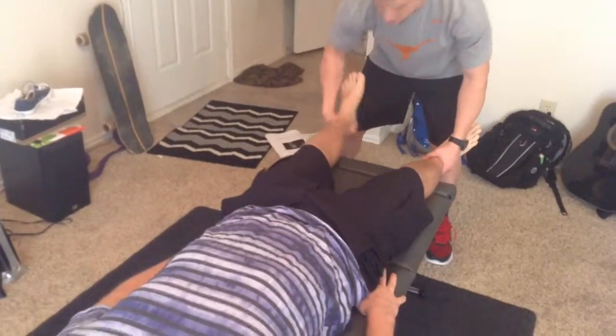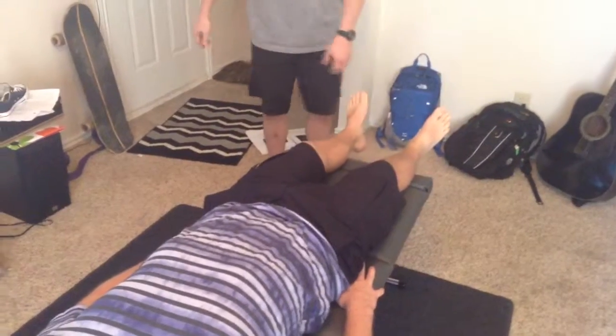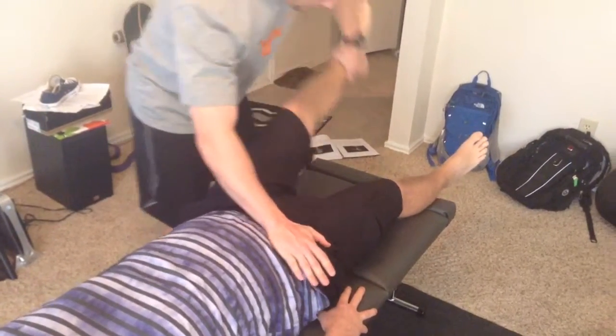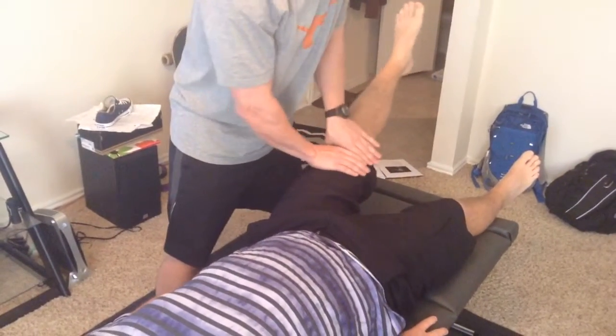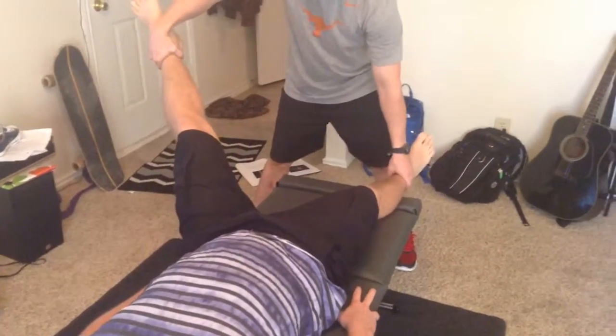Now we're going to do the muscle test, starting with the glute medius test. Resist. And the navicular muscle test. Guard, resist. And the quad muscle test. Resist. And the rectus femoris muscle test. And resist. And the tensor fasciae lata muscle test. Resist.